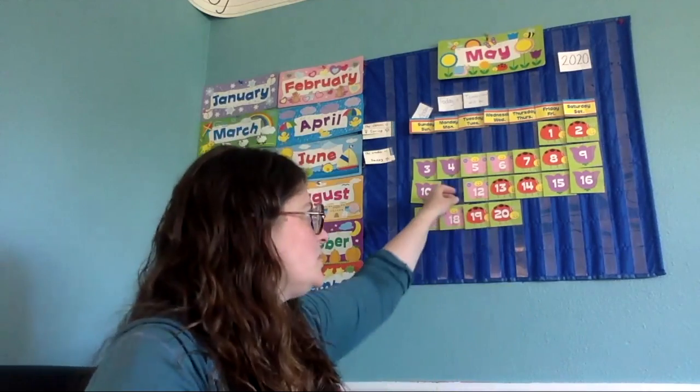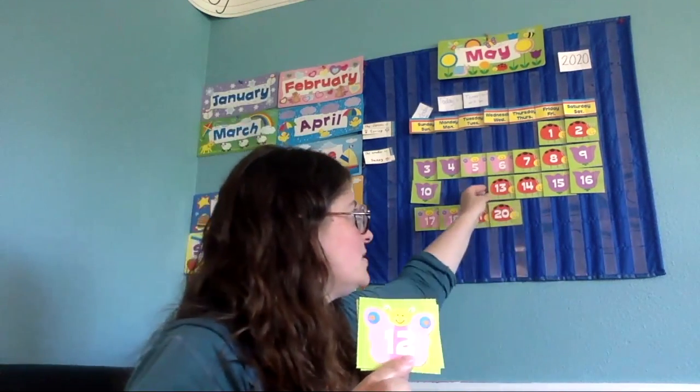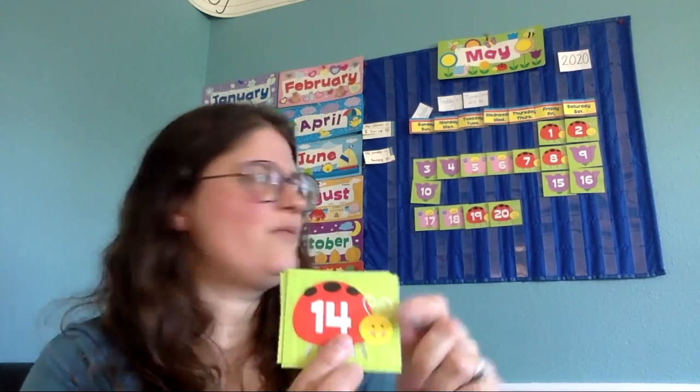And when you write it, you're just going to write straight lines for 11. 12 has a 1 in the tens place and a 2 in the ones place. 12. 13 has a 1 in the tens place and a 3 in the ones place. 14, 1 in the tens place, 4 in the ones place.